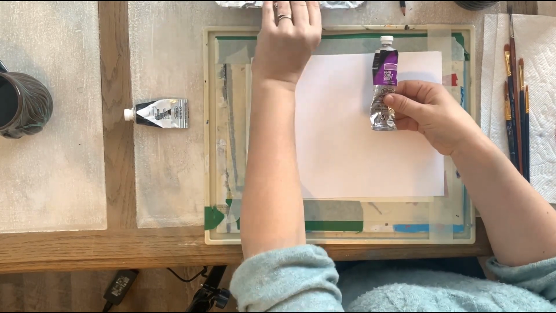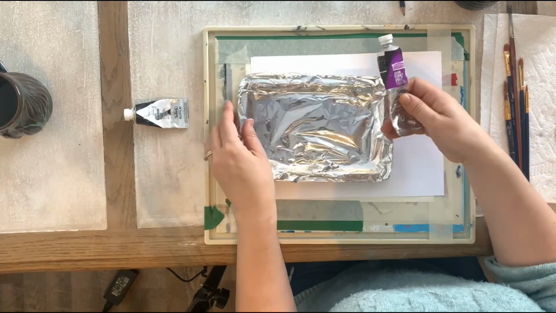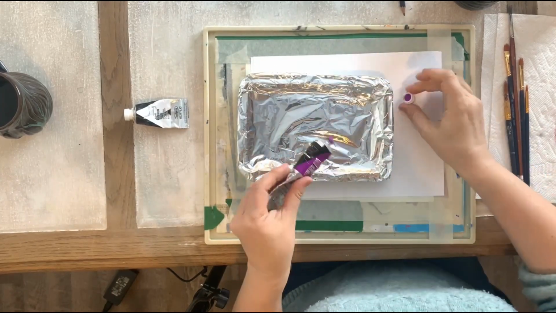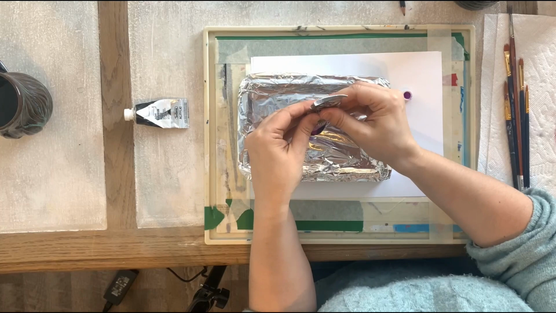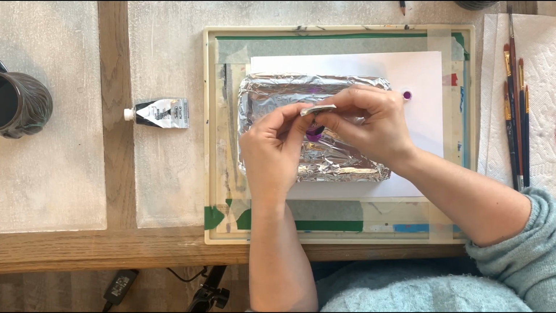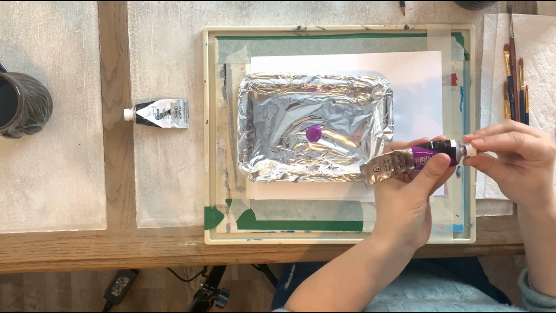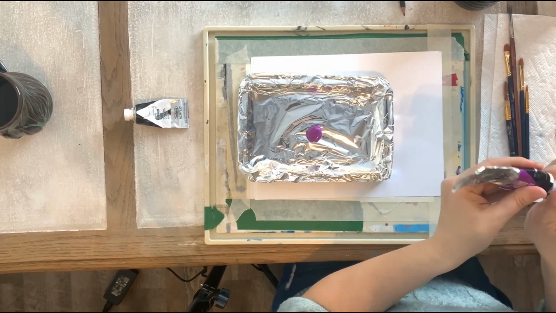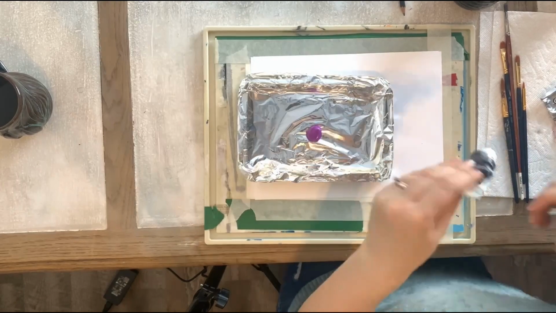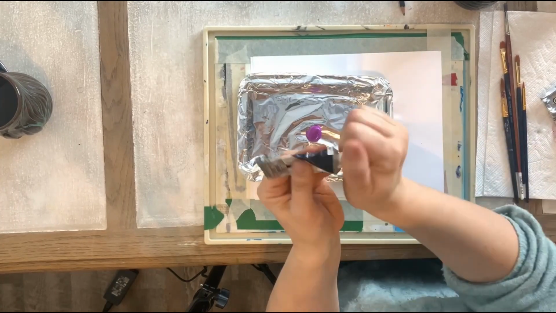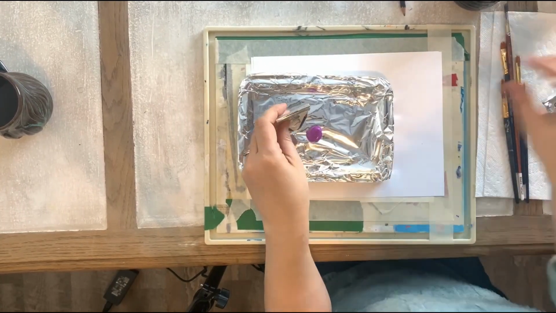So the first thing we're going to do is create our color palette. Our color palette is going to be different values and some different temperatures of the same color. We've been learning quite a bit about that and how to create it. I've got my camera at a different angle today, and I'm hoping it all works out.